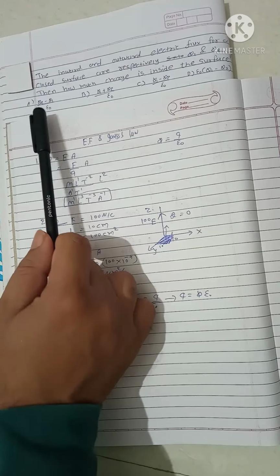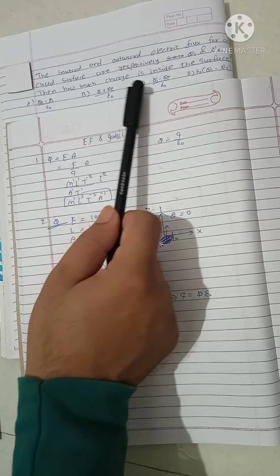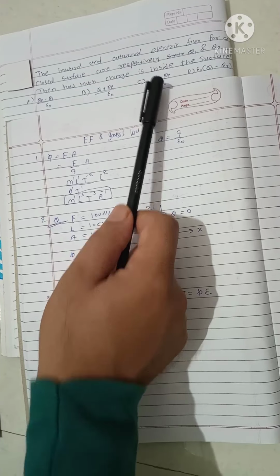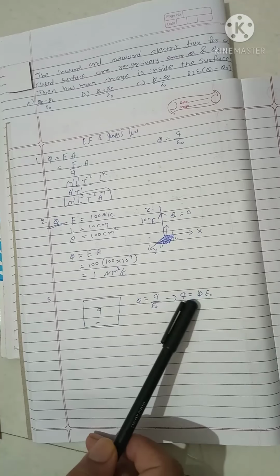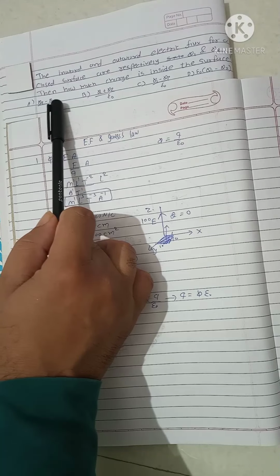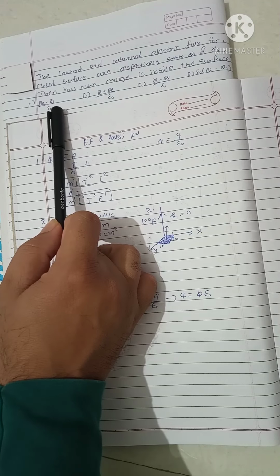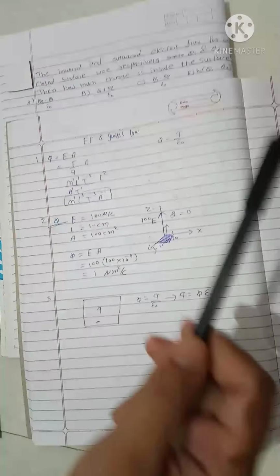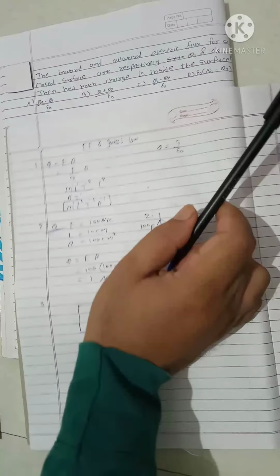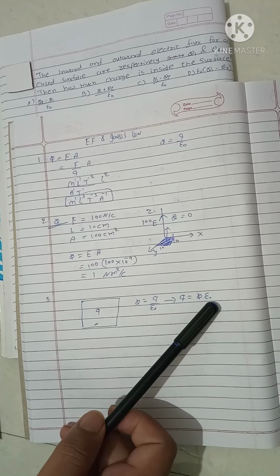From the given options we can say options A, B and C are not relevant to our answer, because from this formula we can see charge is equal to flux into epsilon 0, while in all three options, flux by epsilon 0 is not valid for charge. So our right answer will be option D, according to this formula, charge is equal to flux into epsilon 0.